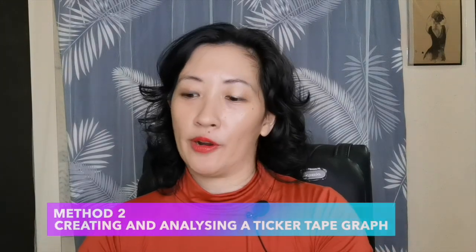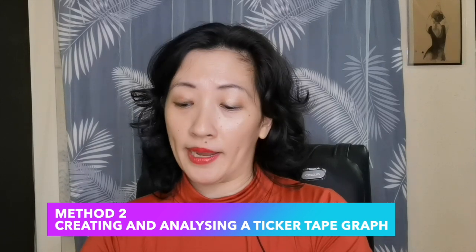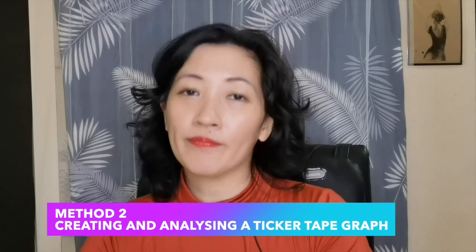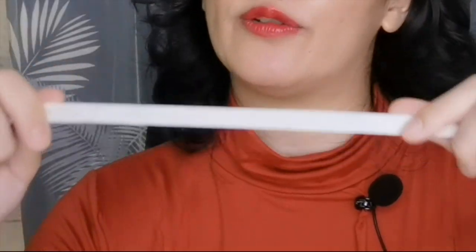What we're going to do is cut this entire tape into strips, where each strip is made up of 10 ticks. Now, just as we learned in the first method, remember that one tick is not one dot. One tick is the space between dots, because it takes 0.02 seconds to move from one dot to the next. So if we're going to cut this ticker tape into strips of 10 ticks, that means 10 spaces. Each strip will have 11 dots.